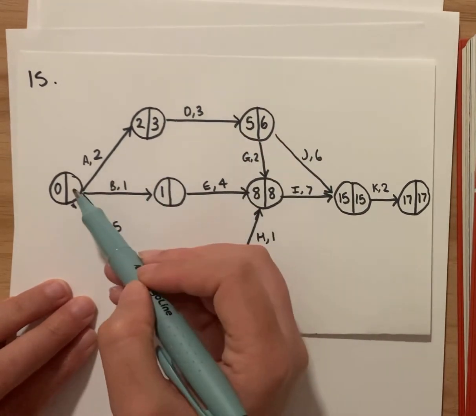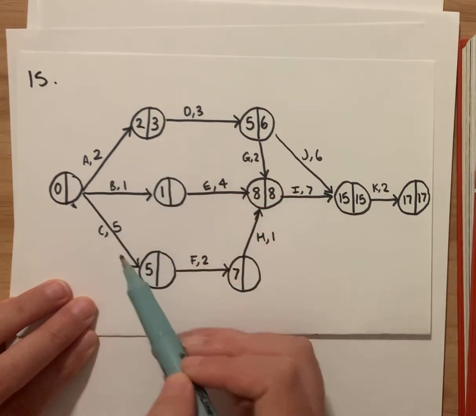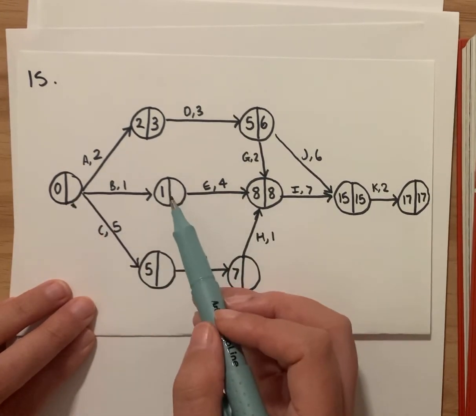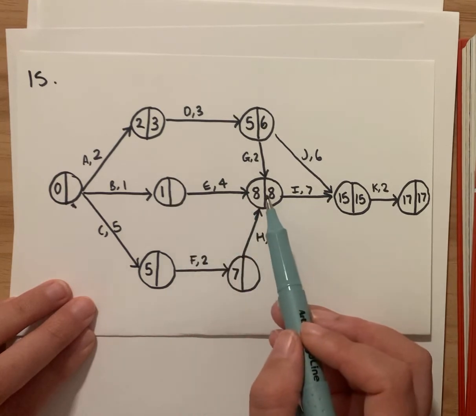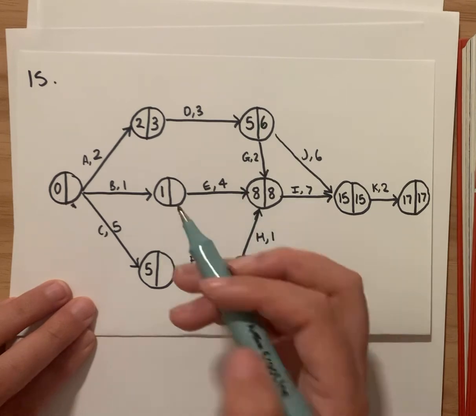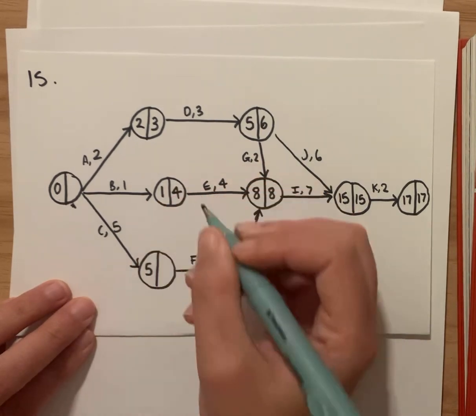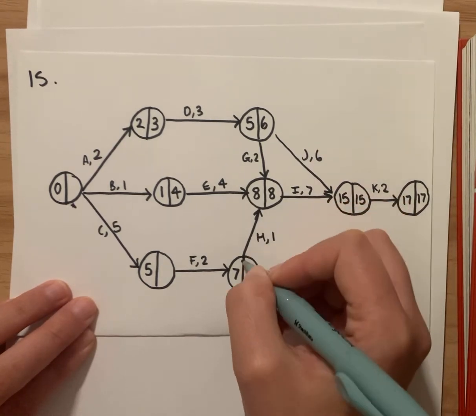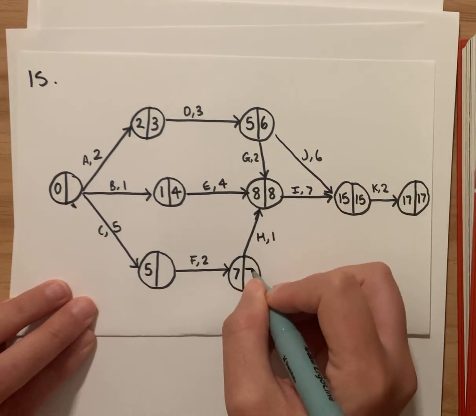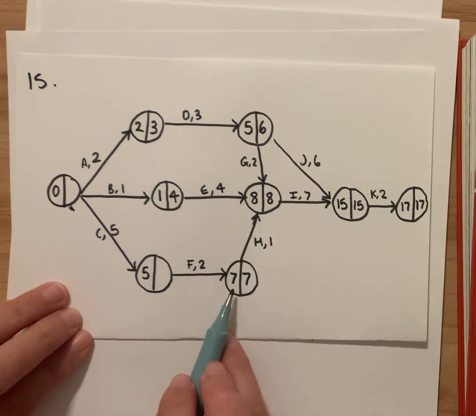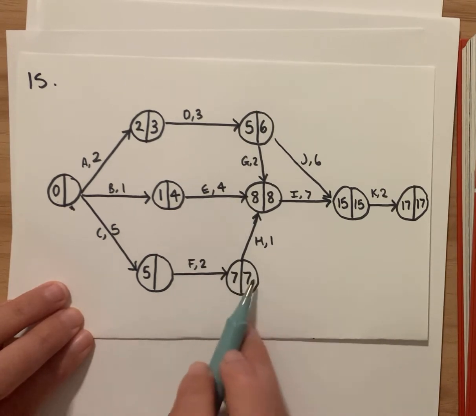What else can we do? We can't do this one yet because there's all these different pathways leading back, so we need to know these. We can do this one because there's only one path that leads backwards here. So it's 8 minus 4 is 4. We can do this one because there's only one path that leads back here. So it's 8 minus 1 is 7. So you can see this is the critical path because the earliest starting time and the latest starting time are the same. So that leaves it with no time to spare.